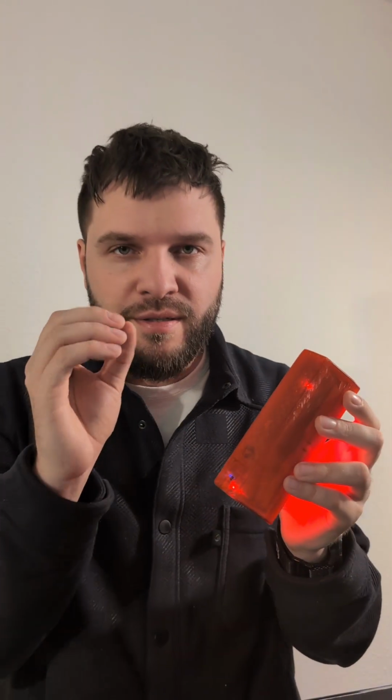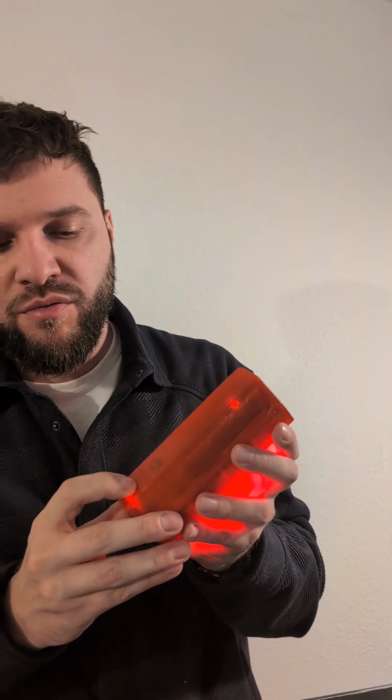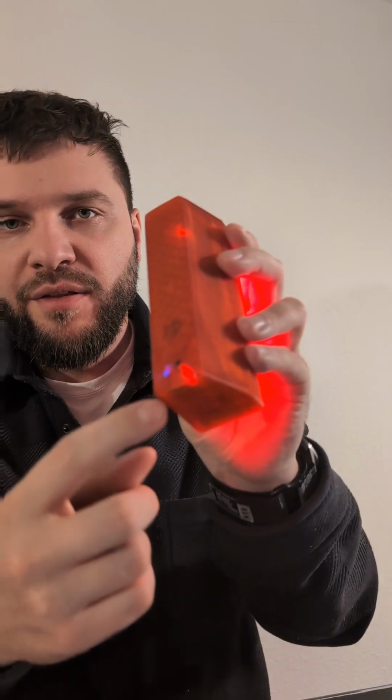You can see every second it does a small blink, which means that 2 minutes later it will turn off. However, if you turn it on manually, so you force it to be on constantly, the LED would be on constantly.